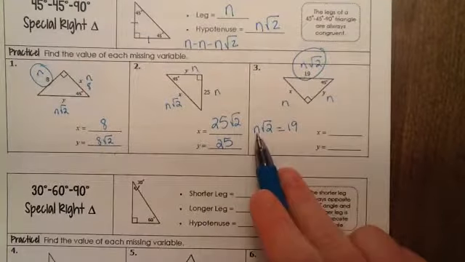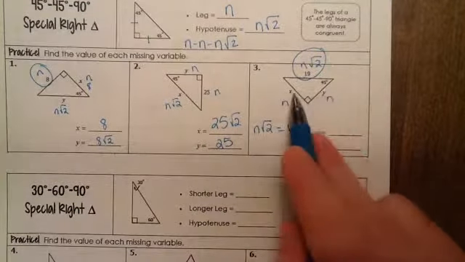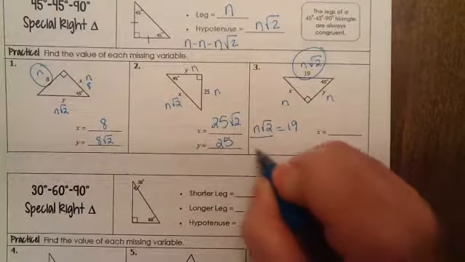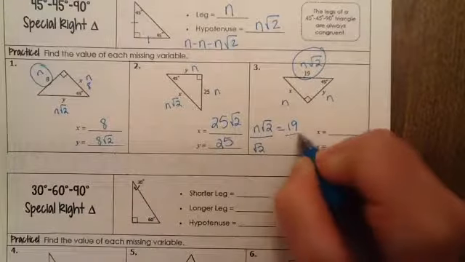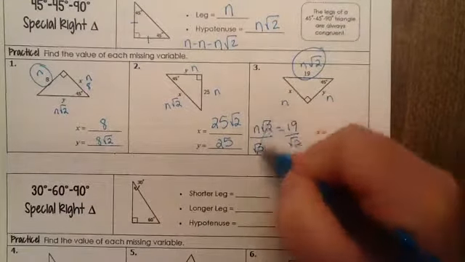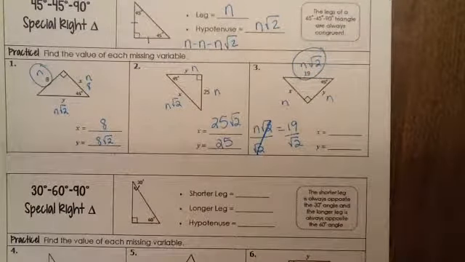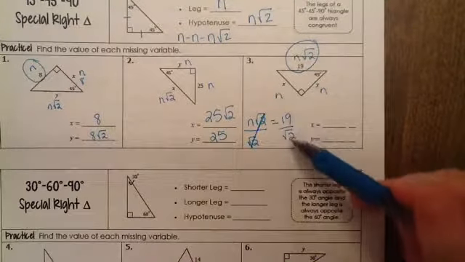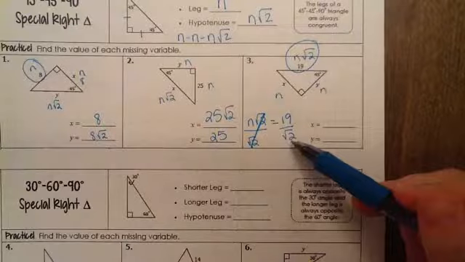I need to solve for n so I can find these two missing sides. So I'm going to divide by root 2 to get the variable alone. I'm really close, but I said we can't leave a root 2 in the bottom, so what must we do?